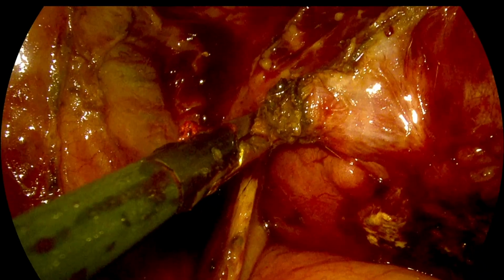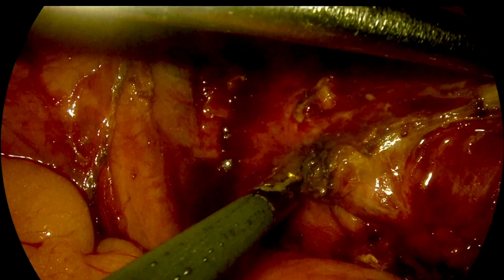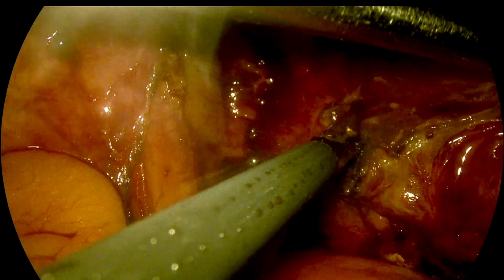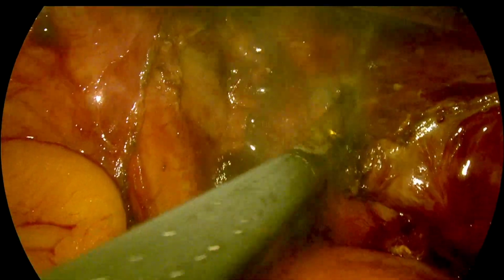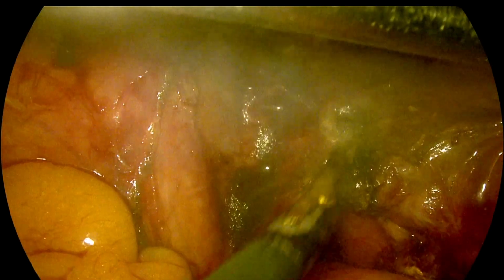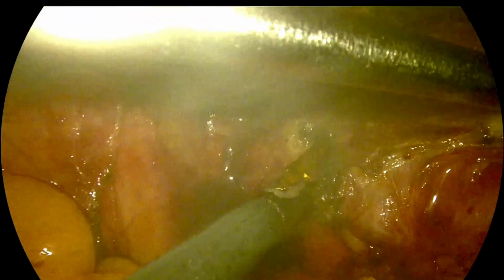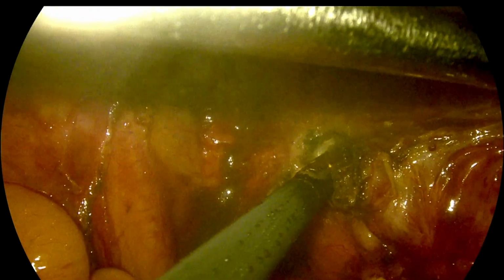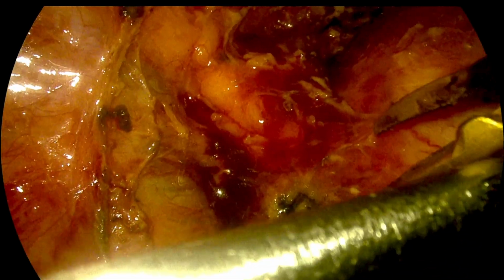So now we are dividing the posterior leaf of the round ligament on the left side. We are trying to identify the uterine vessels. Even in these cases, the uterine vessels will be more tortuous and they are very fragile, especially the uterine veins. They need to be identified, sealed completely, and only then divided. Otherwise, there will be not only a significant amount of bleeding, it will also soil the surgical field.